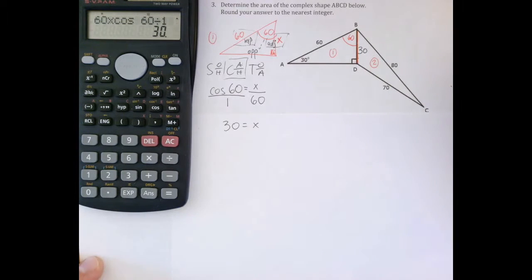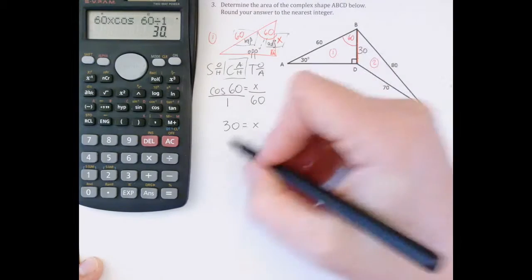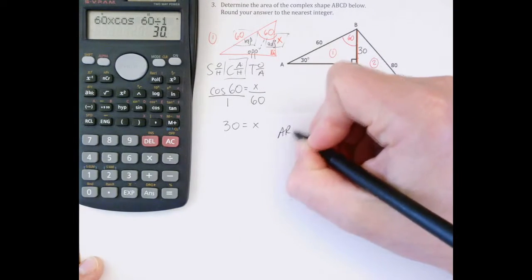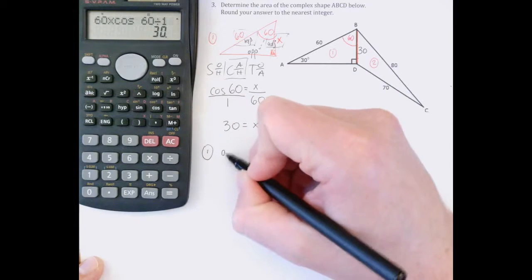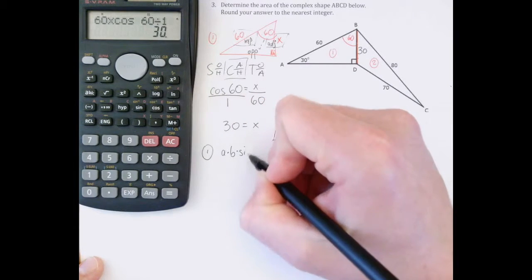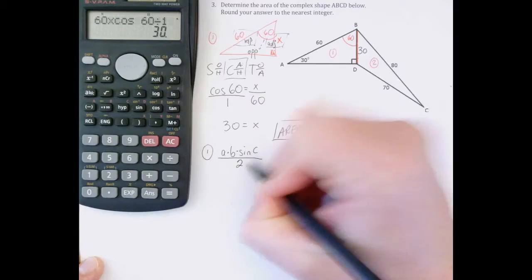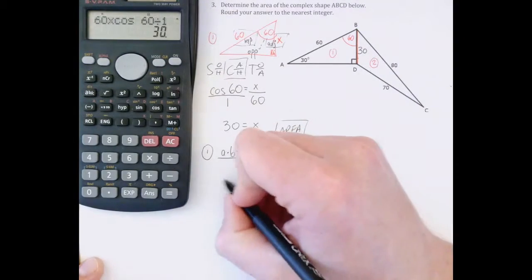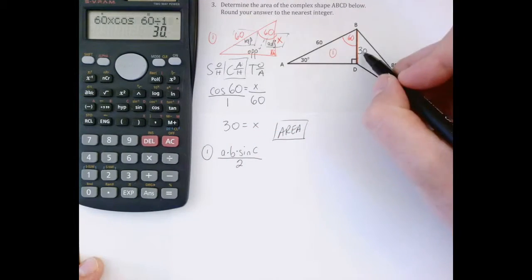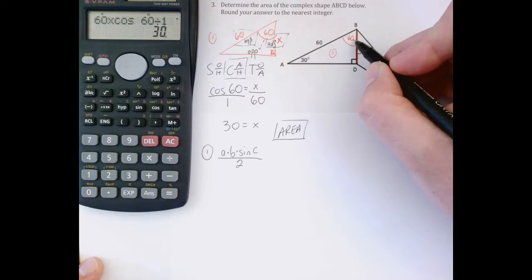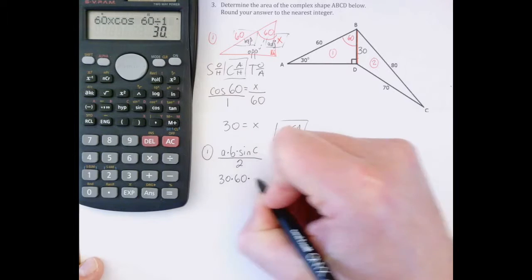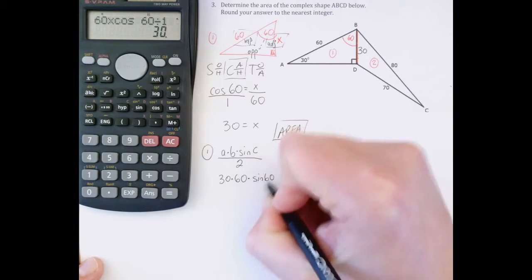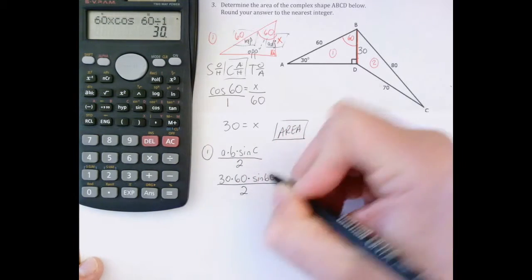Now I'm actually ready for the area of both triangles. So still working in triangle 1, here's area. For triangle 1, I'm going to do A times B times the sine of angle C divided by 2. So that means 30 times 60 times the sine of 60 divided by 2 gives me the area.